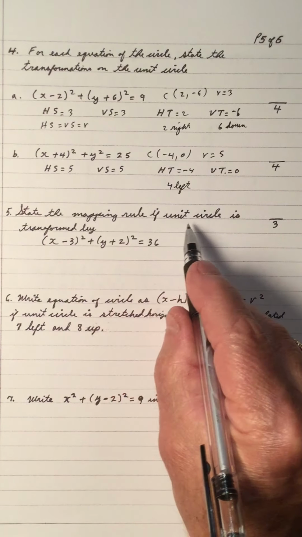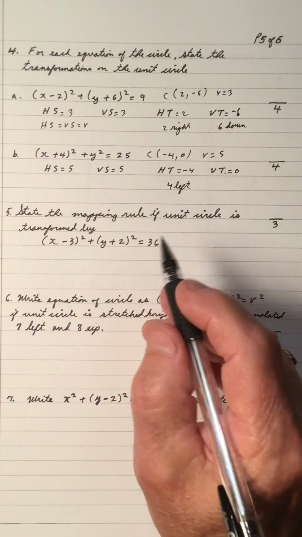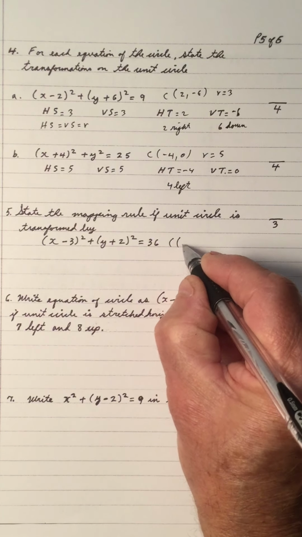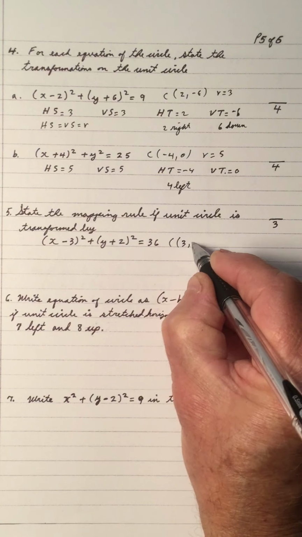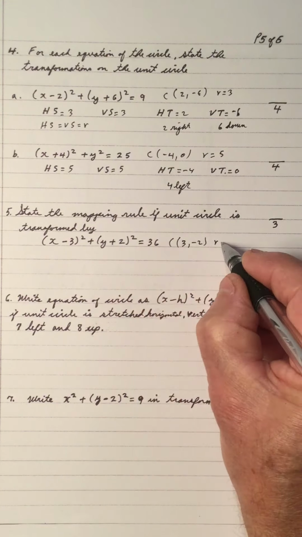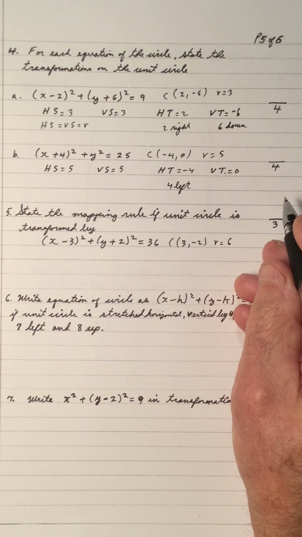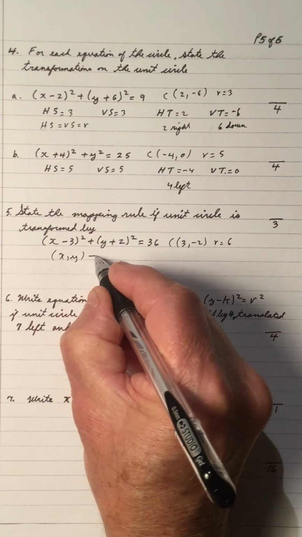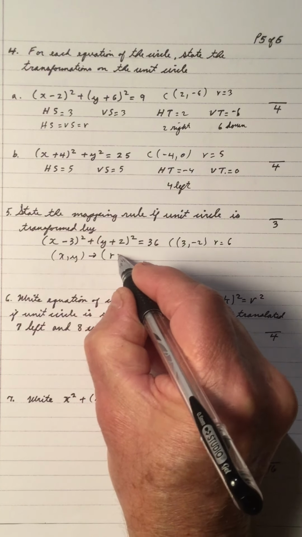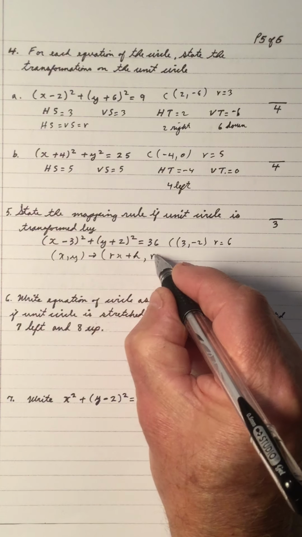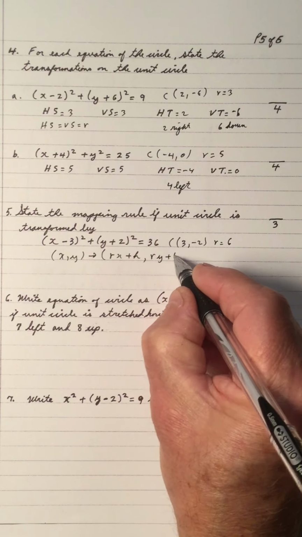State the mapping rule if the unit circle is transformed by this. So we have a center of 3, negative 2, and r squared is 36, so r is 6. So the mapping rule is x comma y goes to rx plus h and ry plus k.